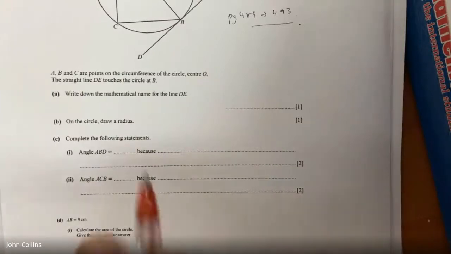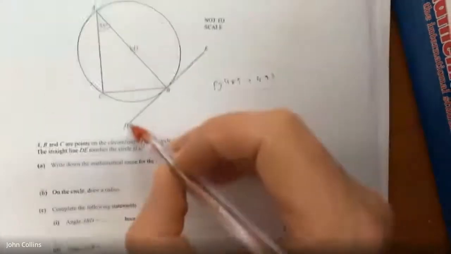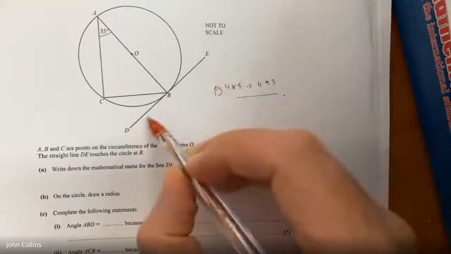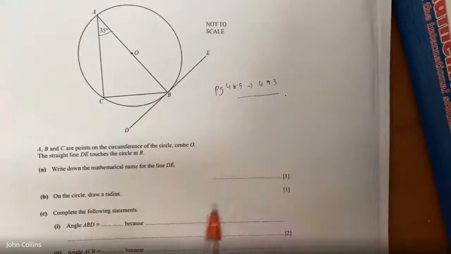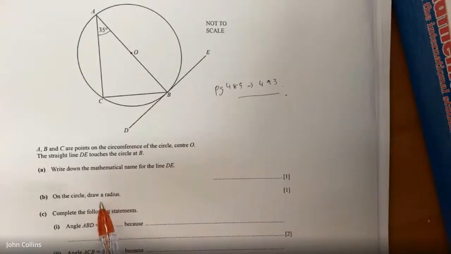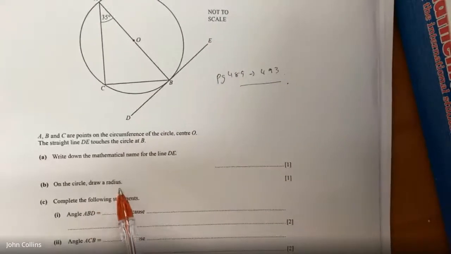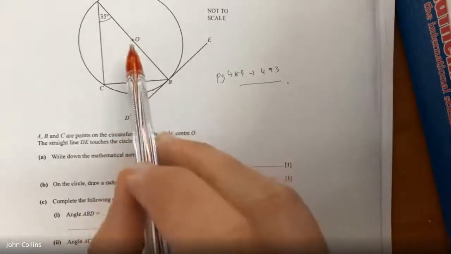So write down the mathematical name for DE. DE is a line that just touches a circle slightly. I wonder, does anyone remember what that is? On the circle, just draw a radius. So the radius would be from where to where? Just draw it in on the circle and point to it with an arrow.